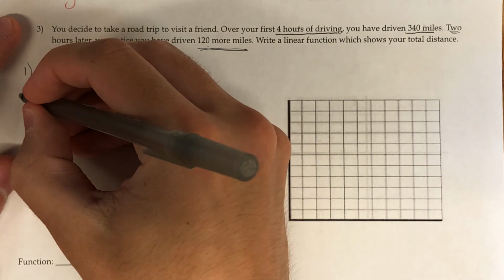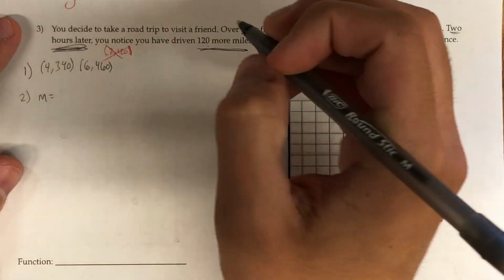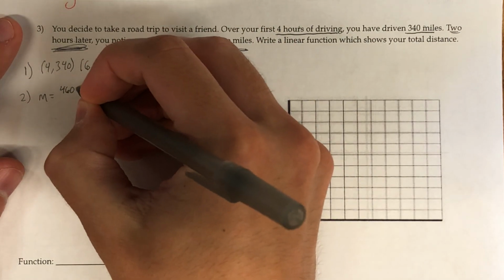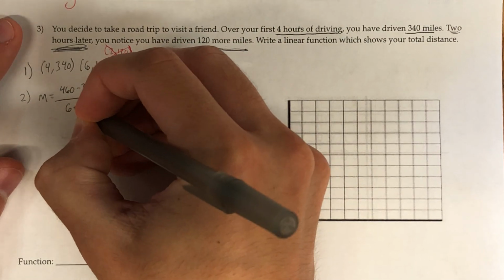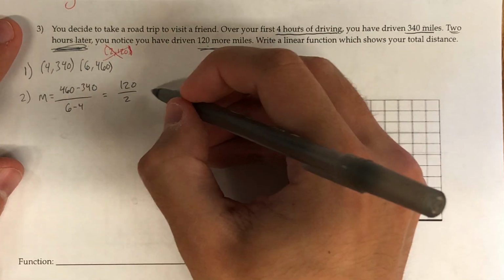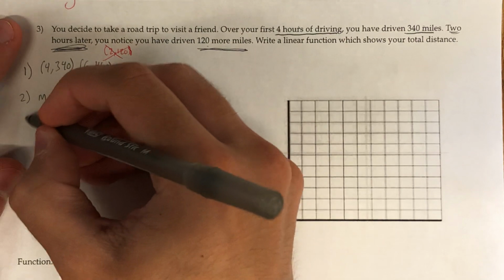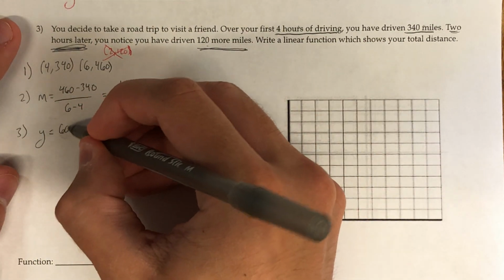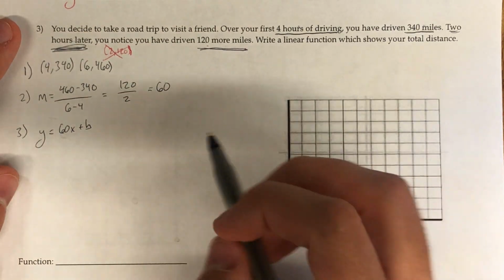Okay. Second step, we need our slope. We're back, so y2 minus y1 over x2 minus x1. So 120 over 2, which is 60. Next, we need that y-intercept. So we have our slope. We just need that b value.